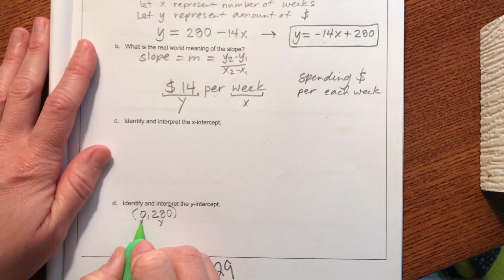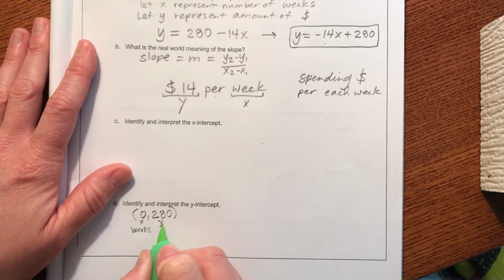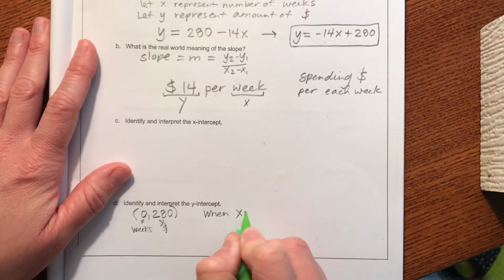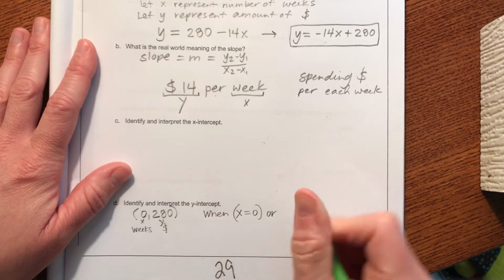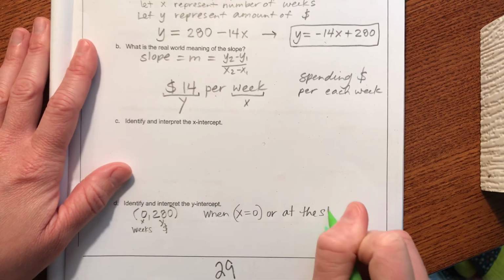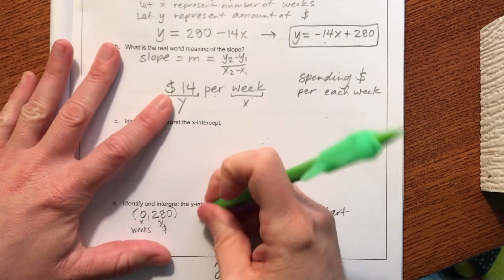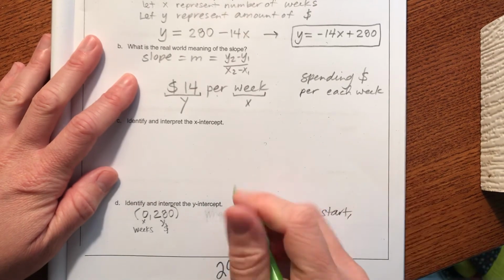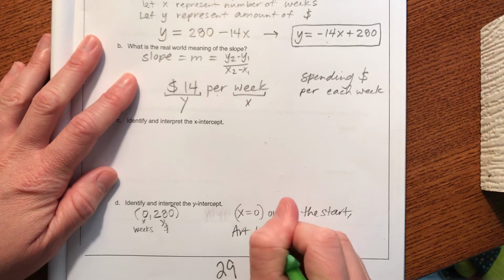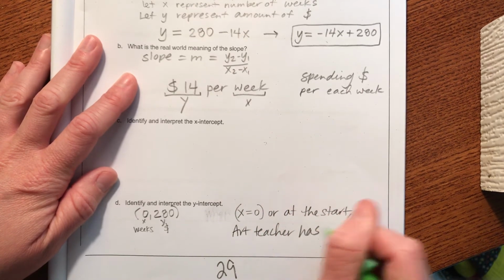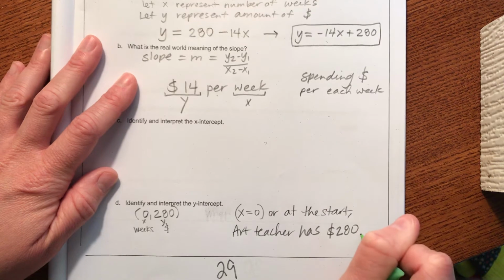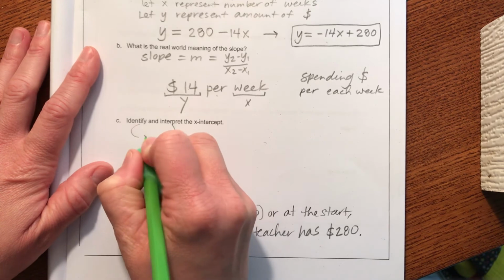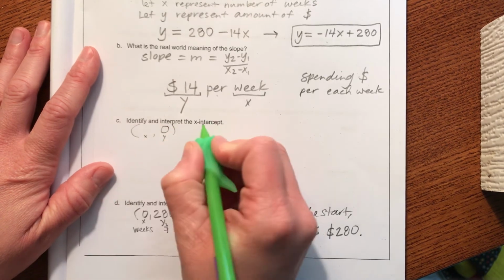And again, x is our weeks, and y was the money. So this as a sentence would be, if x equals 0, which means at the start, the art teacher has $280. Now, the x-intercept is going to be an x value, comma, 0 for y, because x-intercept would be an amount here.